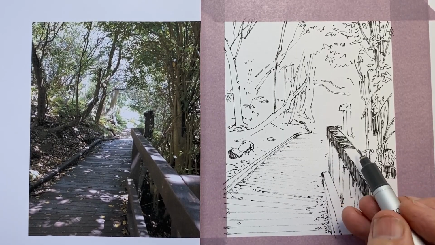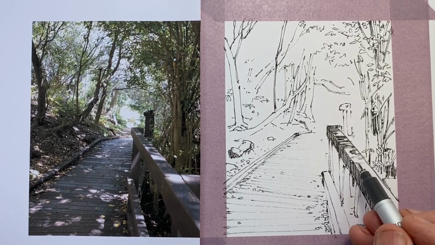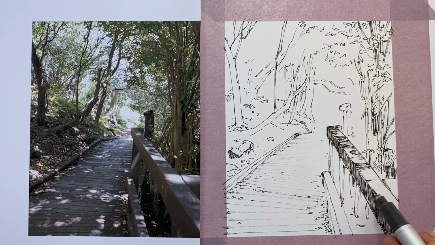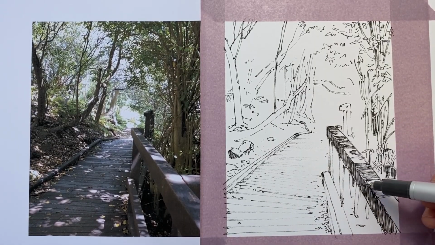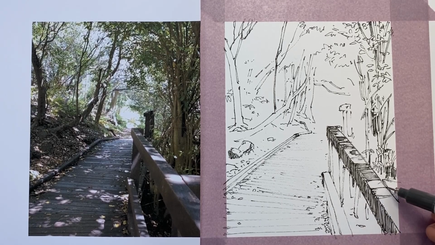And you can see that what I'm doing is I'm basically just leaving the paper white, because these are high contrast areas. These are very high contrast in terms of very dark areas coming right up next to very light areas. And so I want to have that in this. And it may look odd at this stage.